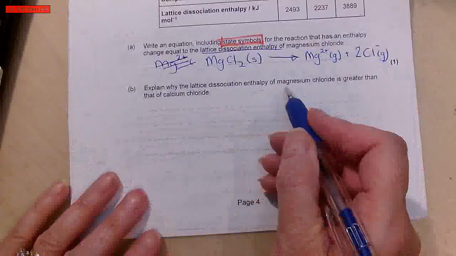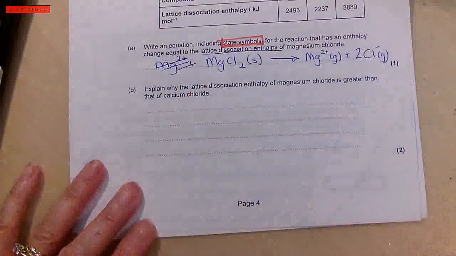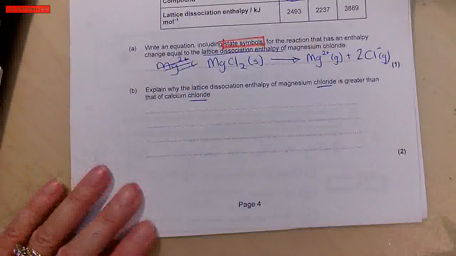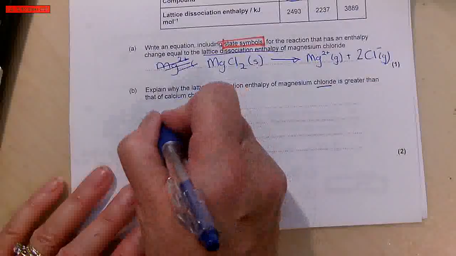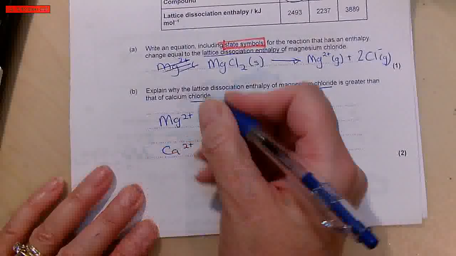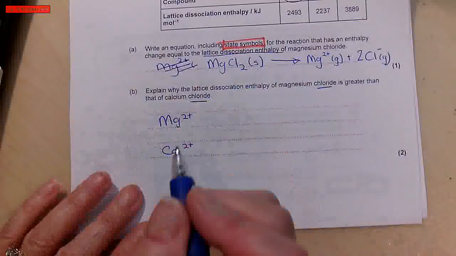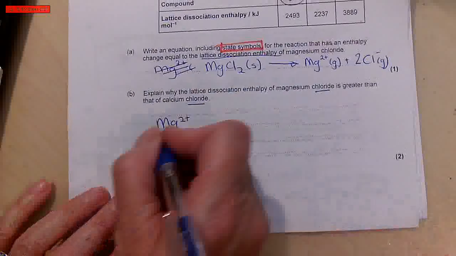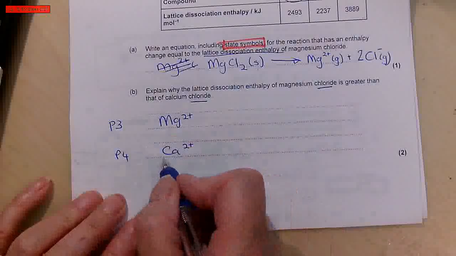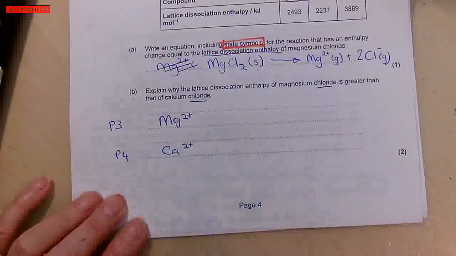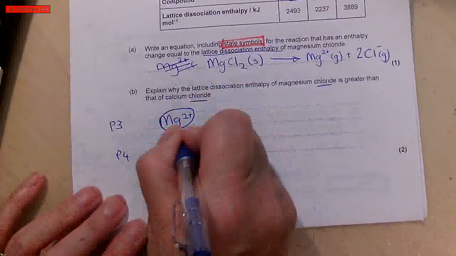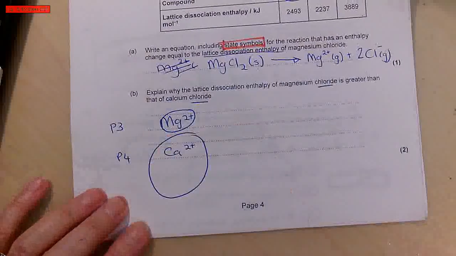Explain why the lattice dissociation enthalpy of magnesium chloride is greater than that of calcium chloride. Well, we've got chlorides in there, so it's the same size chloride ion, but let's look at the size of the magnesium ion. So we've got a magnesium 2 plus ion and a calcium 2 plus ion. So they've got the same charge. However, what period of the periodic table are they in? This is in period 3 and this is in period 4. What does that mean? Calcium has got one more shell of electrons than magnesium. So actually magnesium will be a small ion, whereas calcium will be a big ion.